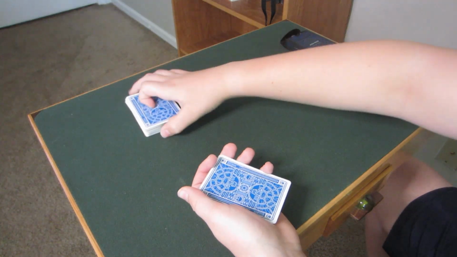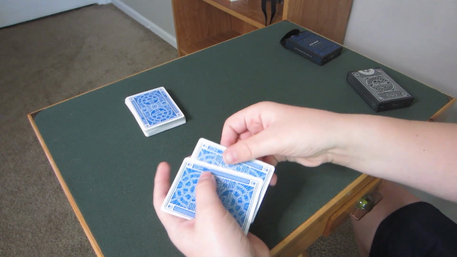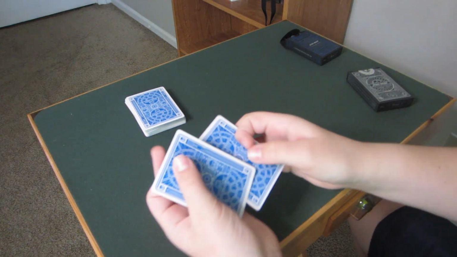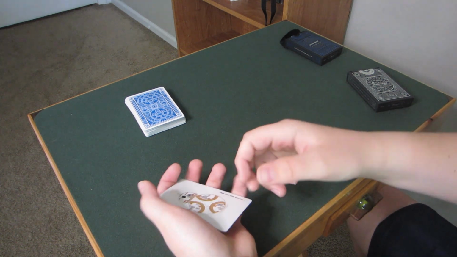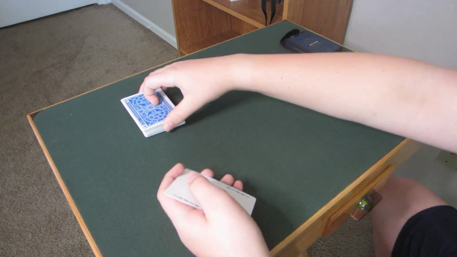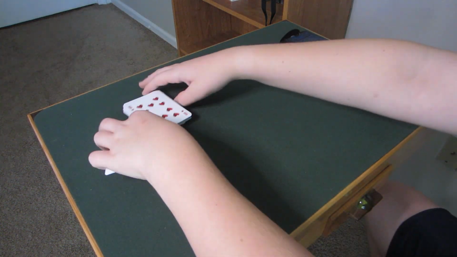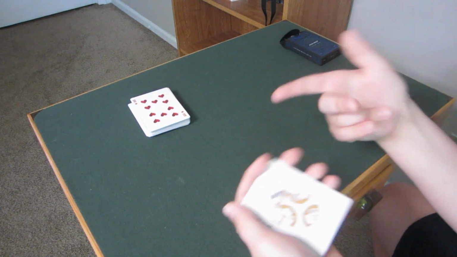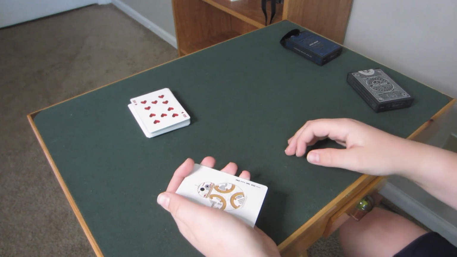So then they take the cards behind their back, and I tell them, you're going to take one card out from the middle, turn it face up. All I've done here is I've just taken the bottom card of these two cards and turned them face up. So they do that. They take a random card out. It doesn't matter what card they take out from the middle and turn face up. It just has to turn face up.